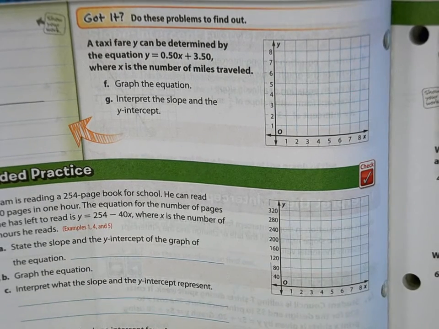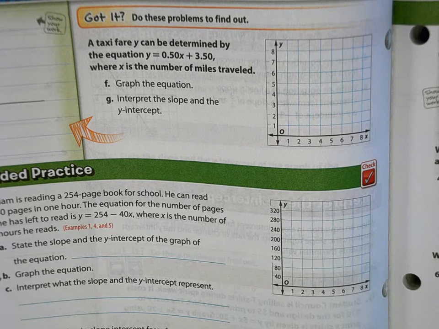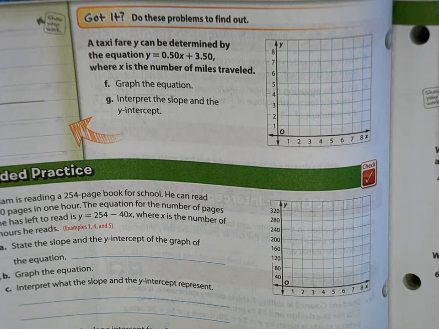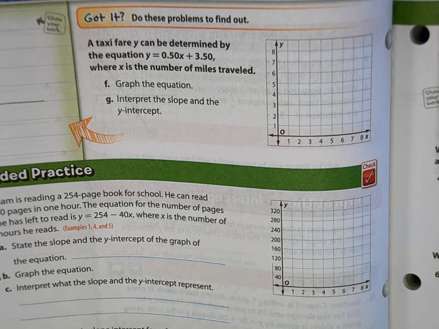Now if we want to interpret the slope and y-intercept, we want to talk about it. So I want to know, raise your hand, what do you think the slope means and what do you think the y-intercept means? Benjamin, what does a slope mean? The slope is that for each mile it goes up. Good, the price per mile.